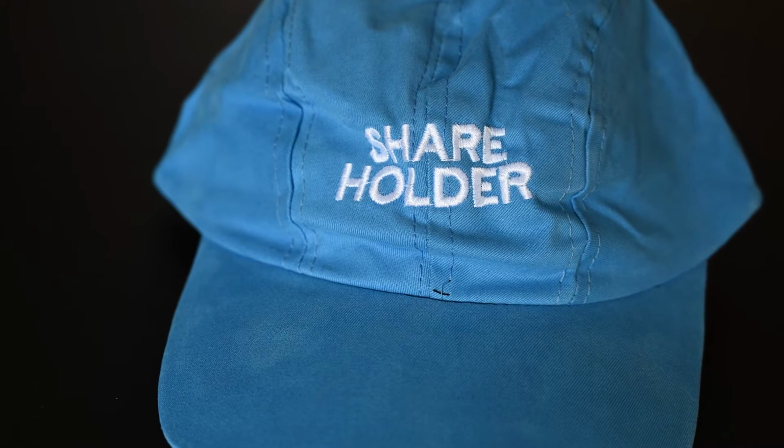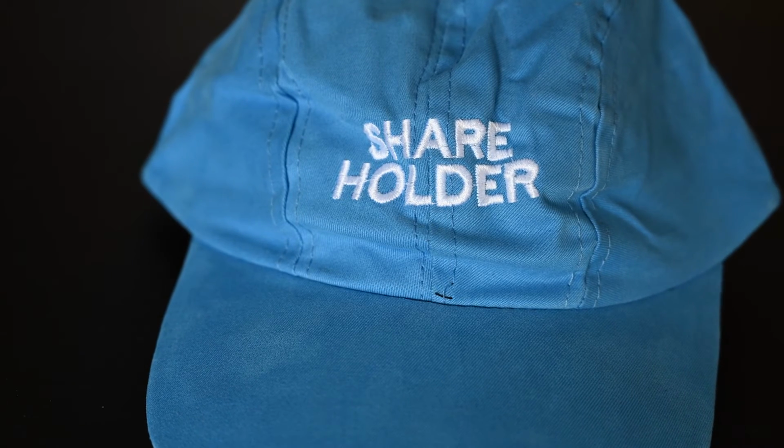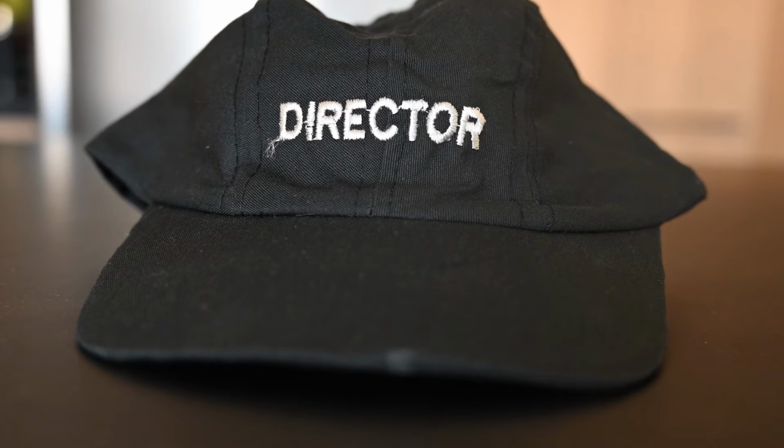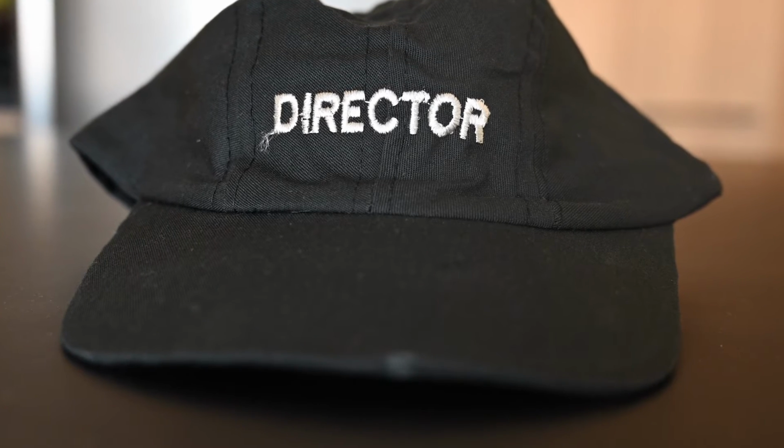So the first of those hats is the shareholder hat. The function of the shareholder is purely to fund the business and to take dividends. Nothing more, nothing less. So the next hat is director. The function of that hat is to provide strategy and direction for the business, to take the overarching view of what the whole business is.